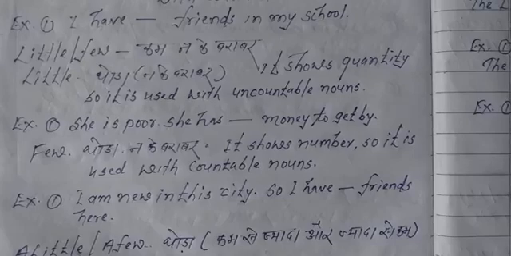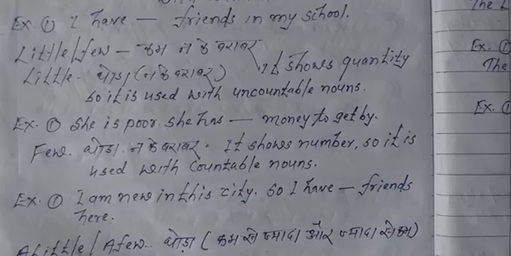Little is applied with uncountable nouns because it shows quantity. When the thing is less in amount, almost nothing, then we will have to apply little. For example, she is poor, she has blank money to get by. Get by means to manage to survive.